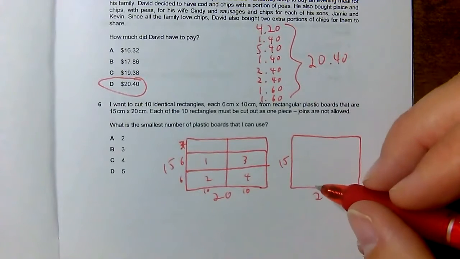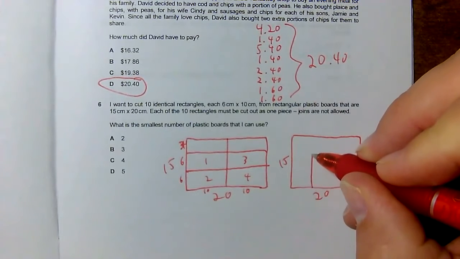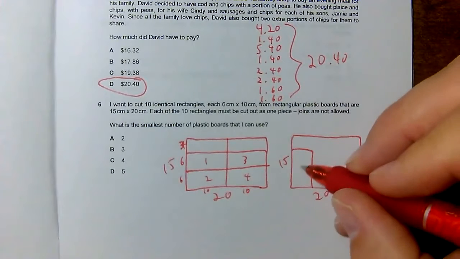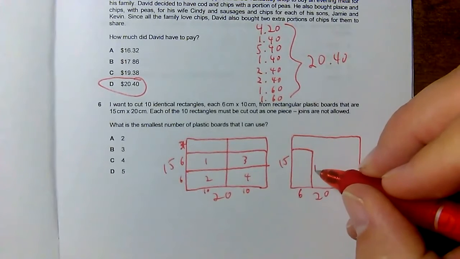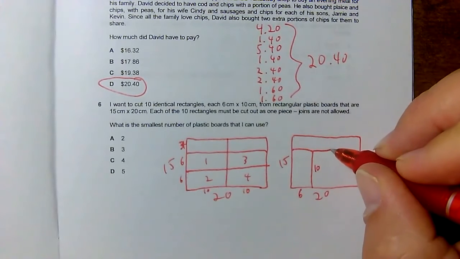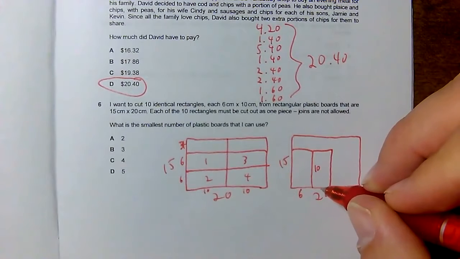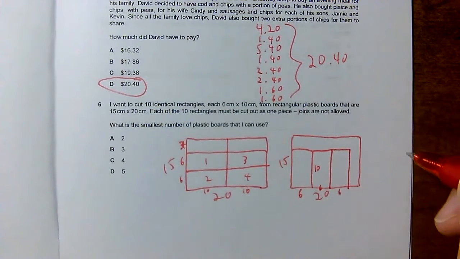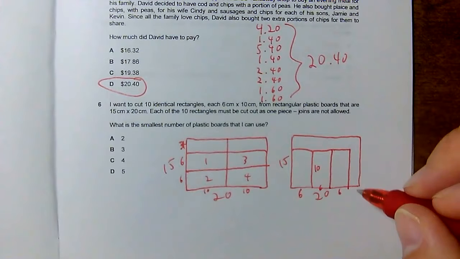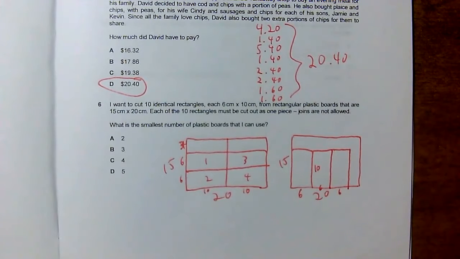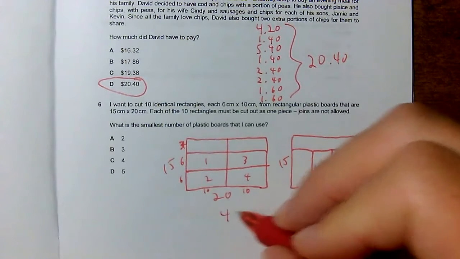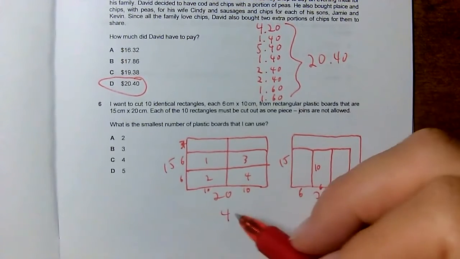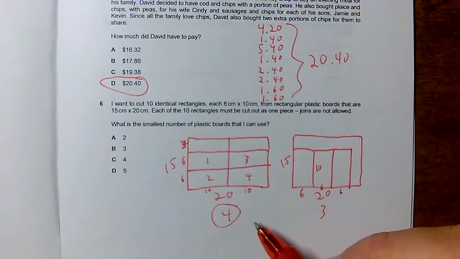Well, what if I tried doing them the other way? Well, if I did 6, this would be 6 by 10. Let's say I did that a couple times. And then I did it one more time. Well, I'd be able to get 3, but then I wouldn't have enough left over here. So here I got 4, here I got 3. The most I can get out of one sheet is 4.